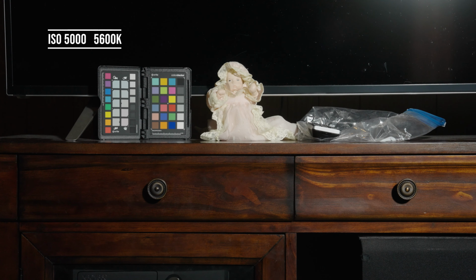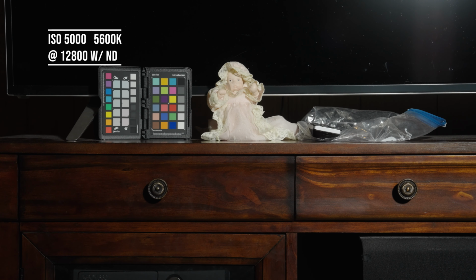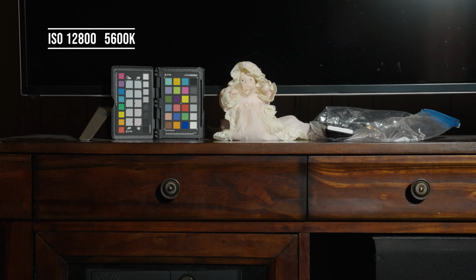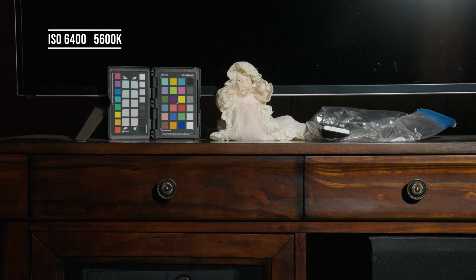So this is a 5600 Kelvin at 5000 ISO. It's 2 2/3 added to the 1. So that's 12,800 at 5600 Kelvin. 5600 Kelvin and 6400 ISO.